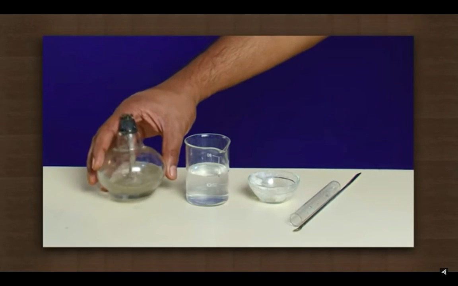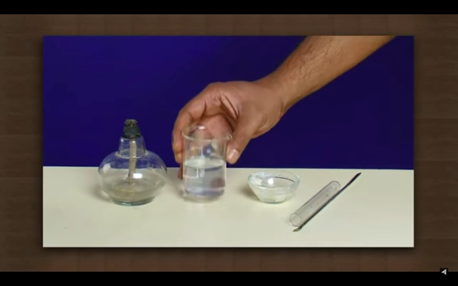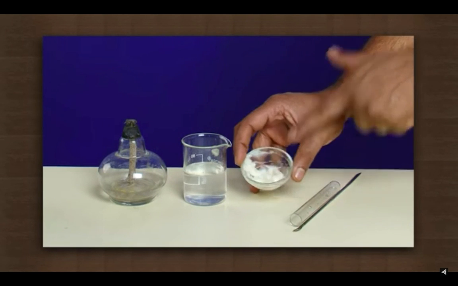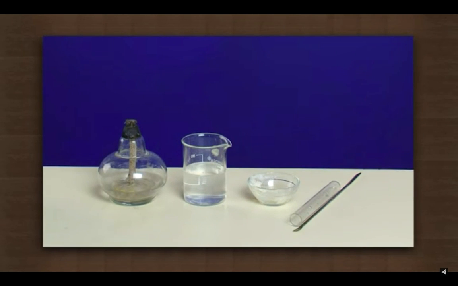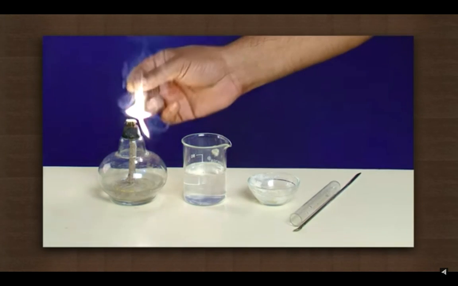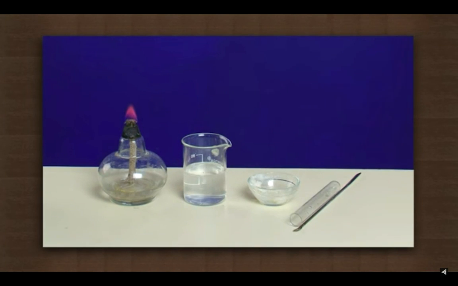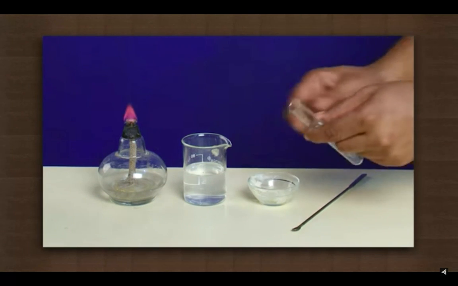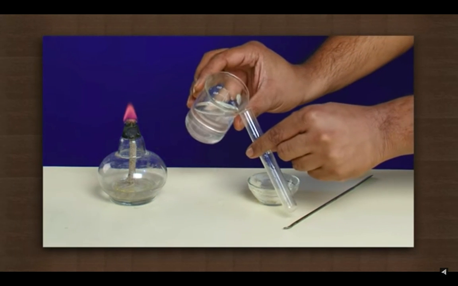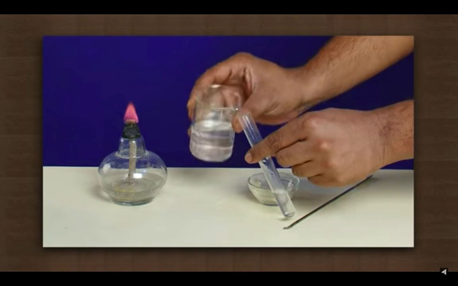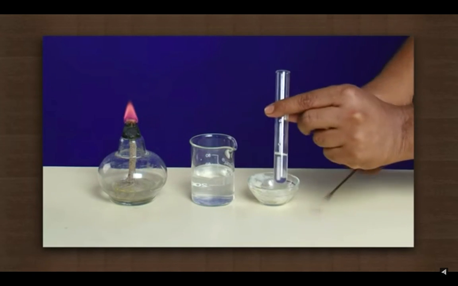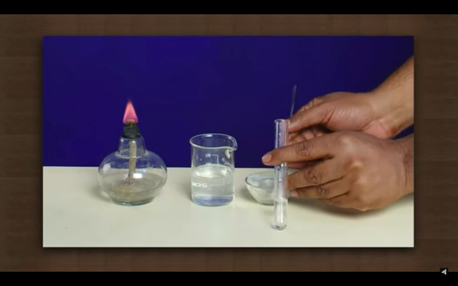Here we have a spirit lamp, sodium hydroxide solution, and fat in the form of vanaspati. Light the spirit lamp. Now pour some sodium hydroxide solution in the test tube. Add a little vanaspati to it.